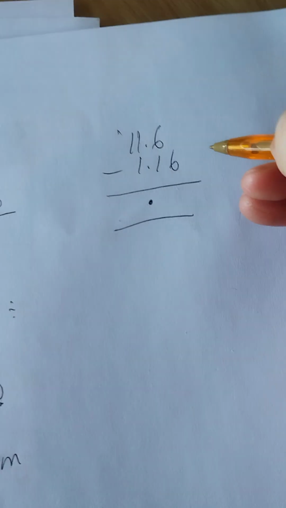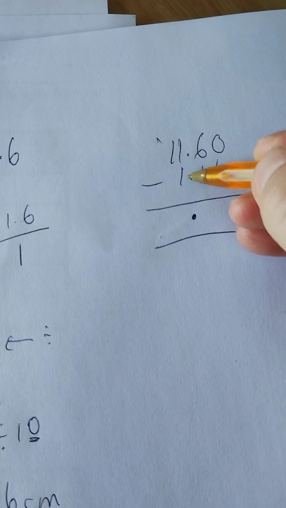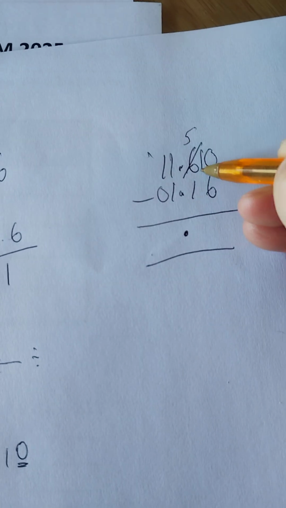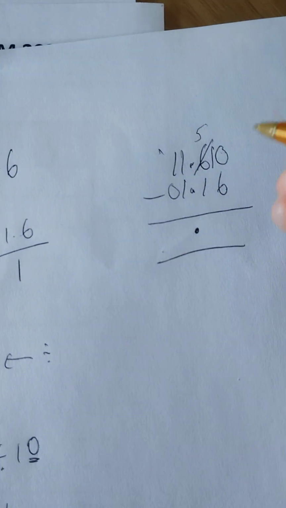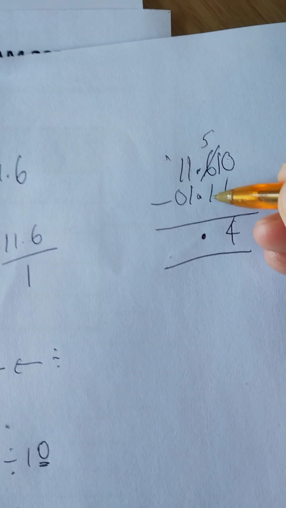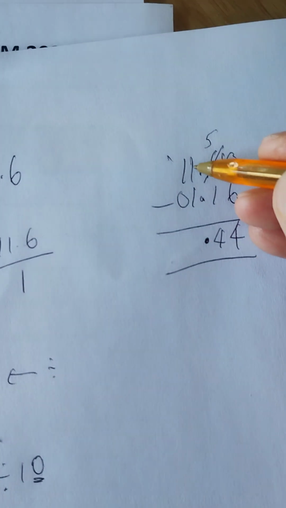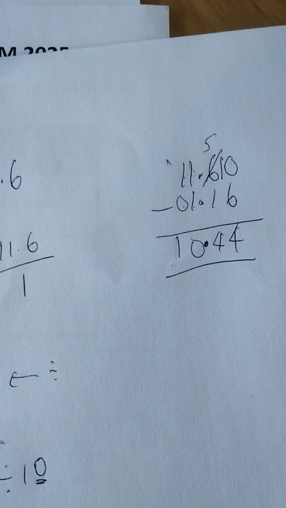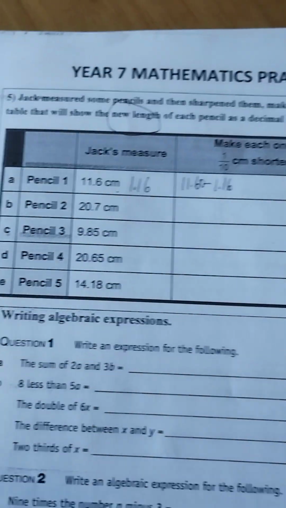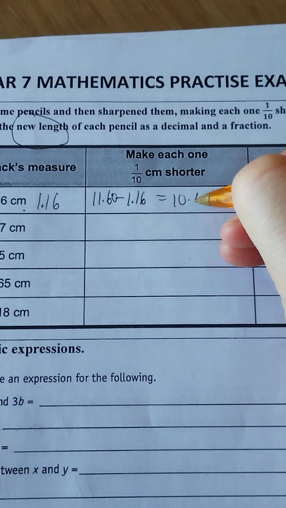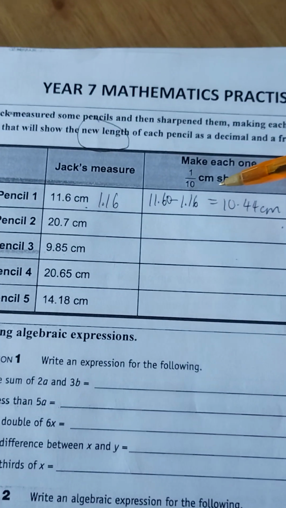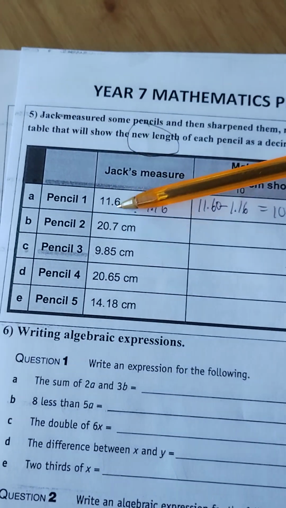Line up your decimals. You can put a 0 in this spot if there's empty spots. And let's go. 0 take away 6 I can't do. So I take from the 6 and it becomes a 1 there. So 10. 10 take away 6 is 4. 5 take away 1 is 4. 1 take away 1 is 0. And 1 take away nothing is 1. So I've got 10.44. So this would equal 10.44. That's the new length of the pencil. So I made it 1/10 shorter. That's 1/10 and I subtracted it from that.